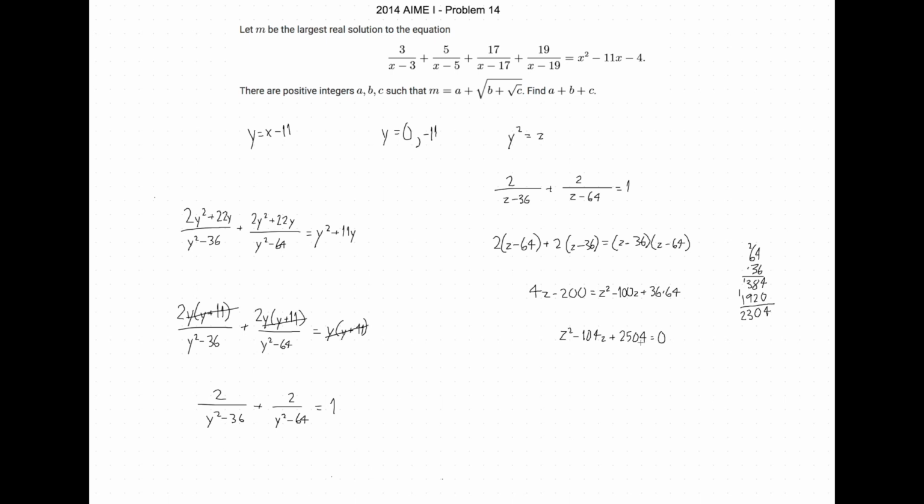And looking at this, it's easy to see that we just use the quadratic formula to find z. And using the quadratic formula, we get z equals 104 plus or minus the square root of 104 squared minus 4 times 2,504, over 2.